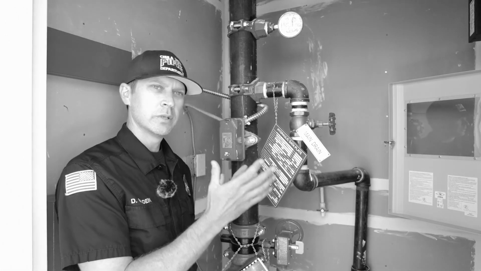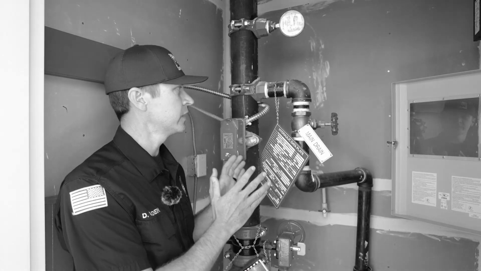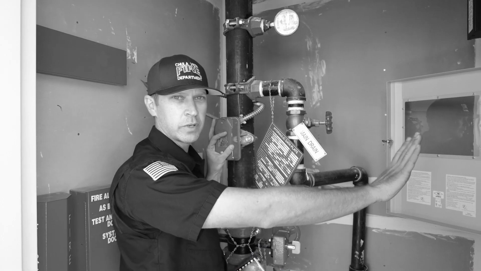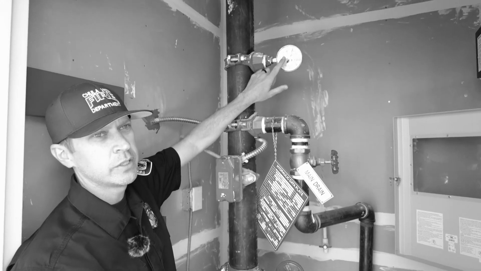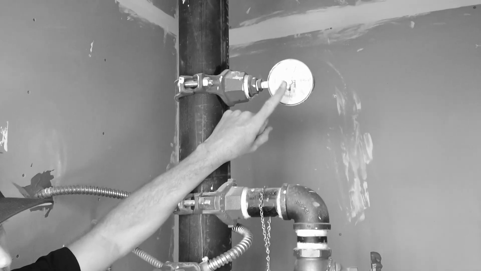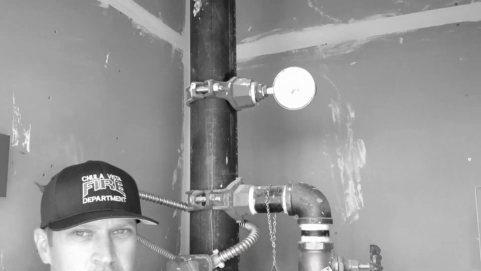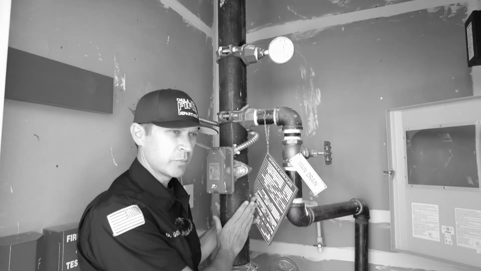A way to determine that water is actually flowing in the system, ruling out a malfunction at the fire alarm panel, is we can look at our gauge. If water's flowing, our gauge will probably be bouncing a little bit. You can audibly hear water rushing through the pipe and you can probably feel it.